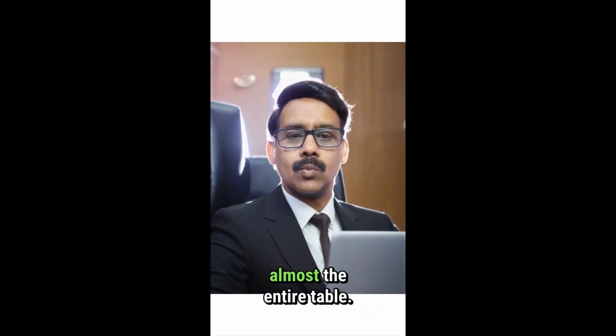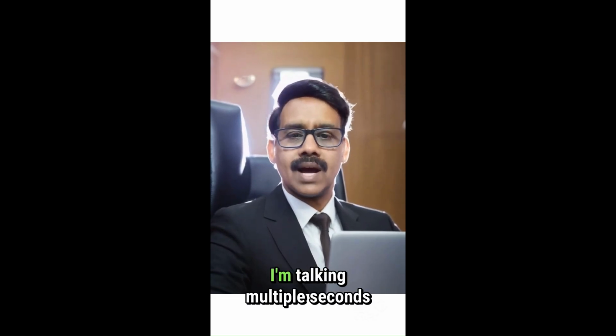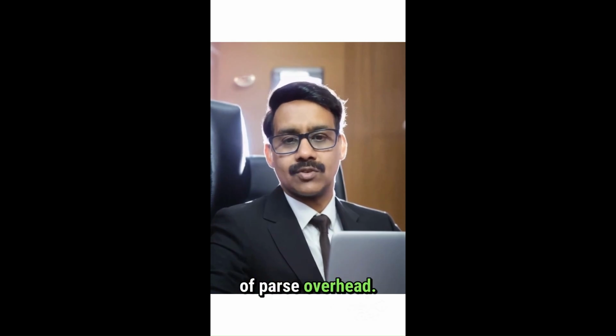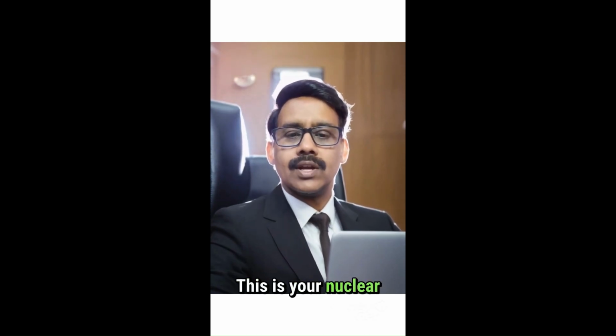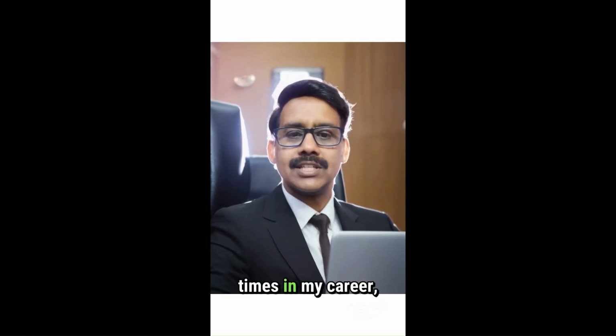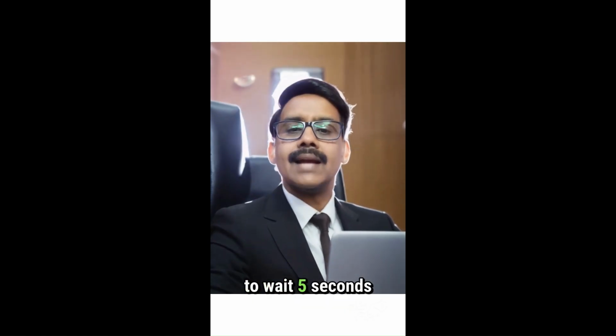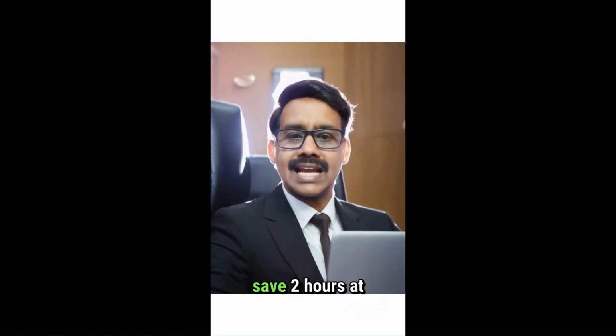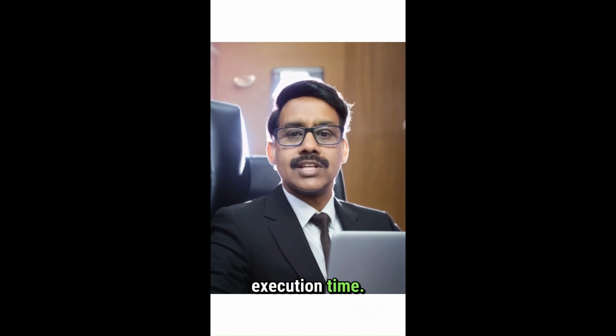Oracle samples almost the entire table. I'm talking multiple seconds of parse overhead. This is your nuclear option. I've only used level 11 a handful of times in my career, and only for queries where we were willing to wait 5 seconds at parse time to save 2 hours at execution time.